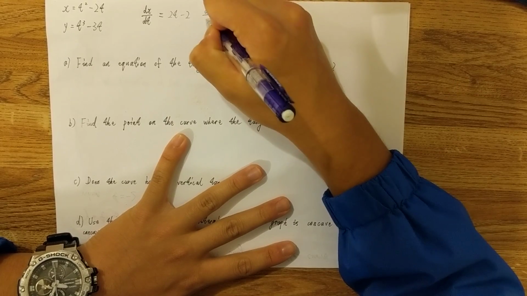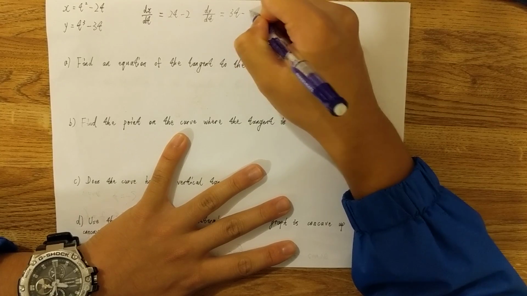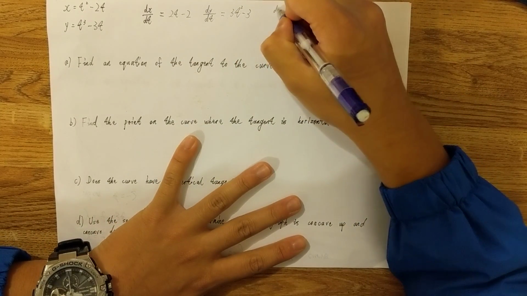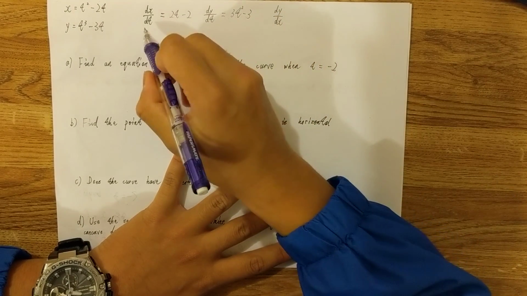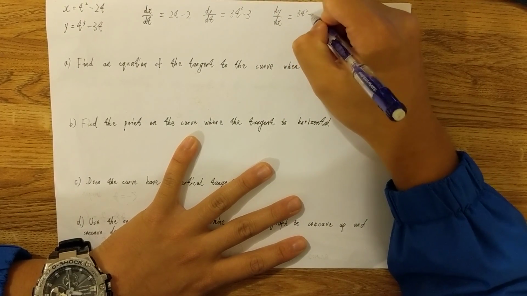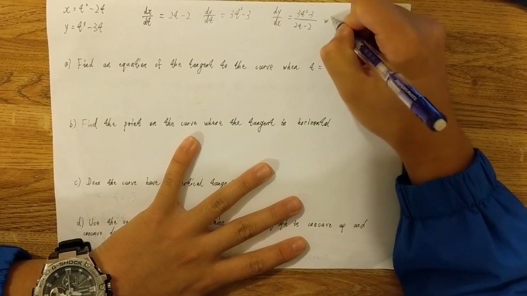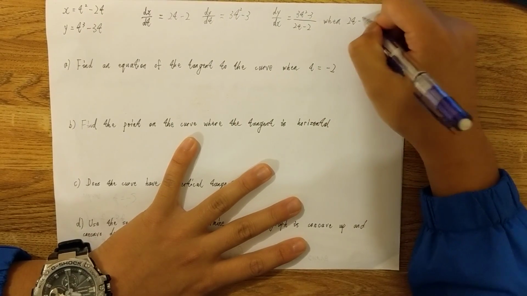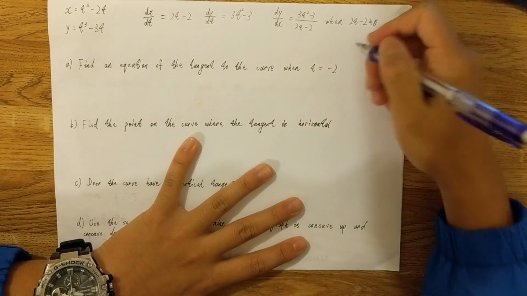And dy/dt equals 3t squared minus 3. So we have dy/dx, which is basically this divided by this. We will have (3t squared minus 3) over (2t minus 2) when this is not equal to 0.